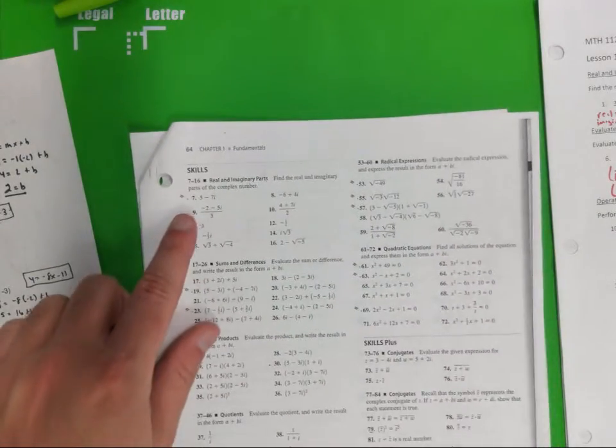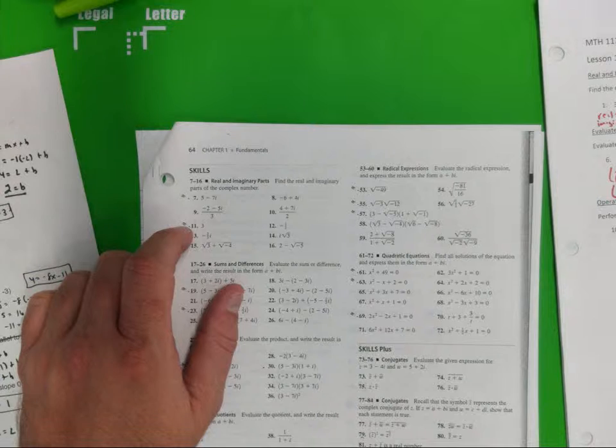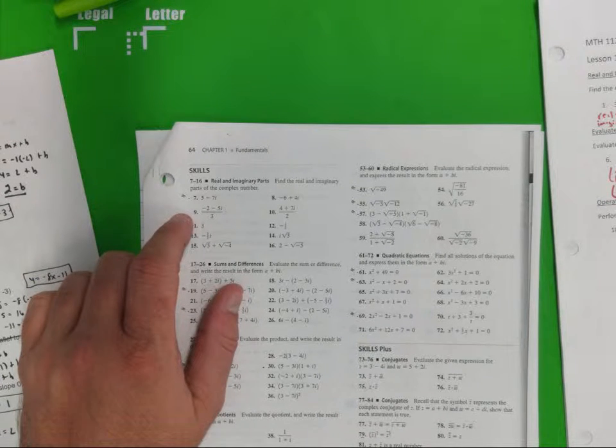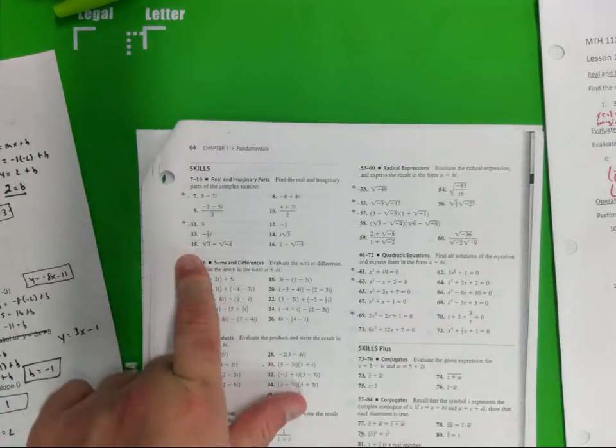All right. Let's look at this right here. Number 7. What's my real part? Imaginary. Negative 7i. 9. What's my real part? Imaginary. Very good. Number 11. Real part. Imaginary. 13. Real part. Imaginary. Okay, we didn't have to do 15, but let's talk about 15.